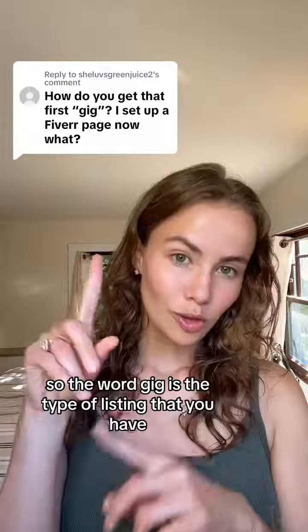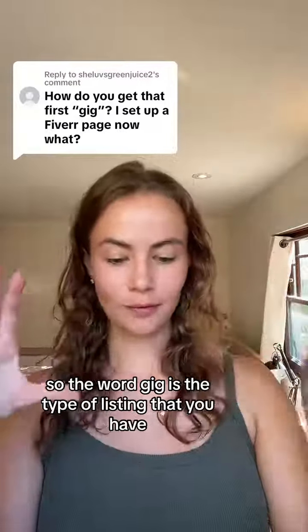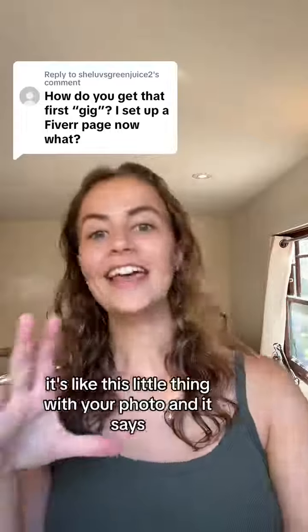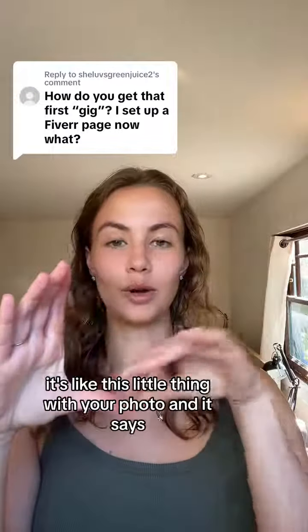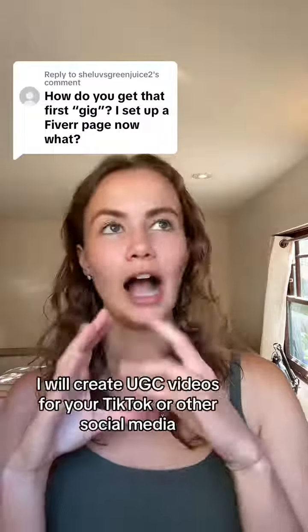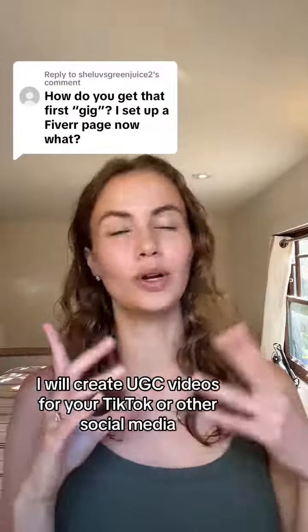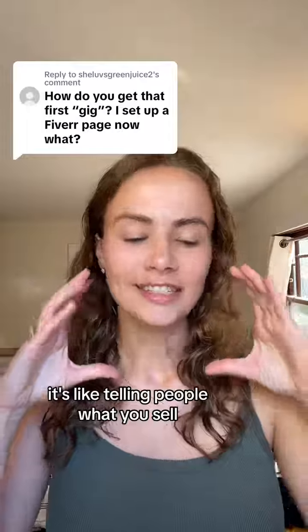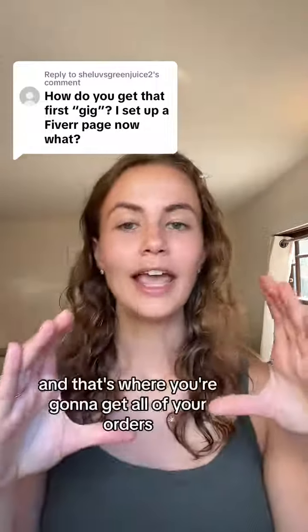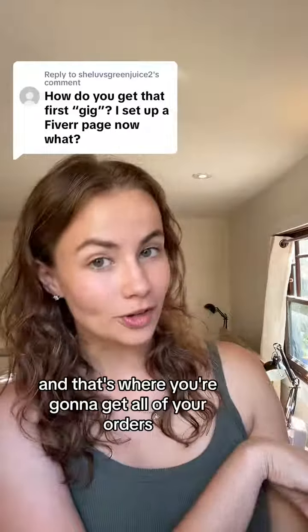So the word gig is the type of listing that you have. When you create a gig, it's like this little thing with your photo and it says I will blank. So it's an I will statement. Mine's like I will create UGC videos for your TikTok or other social media. It's like telling people what you sell. That's a gig. Okay, it's a little square. And that's where you're going to get all of your orders.